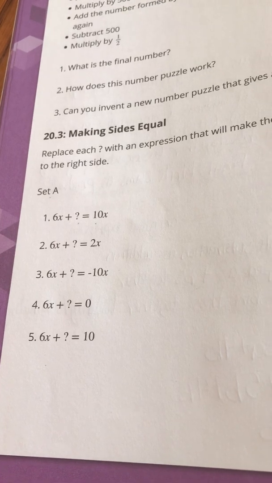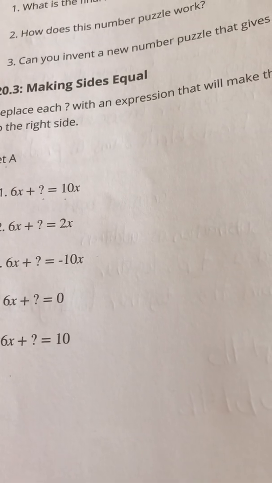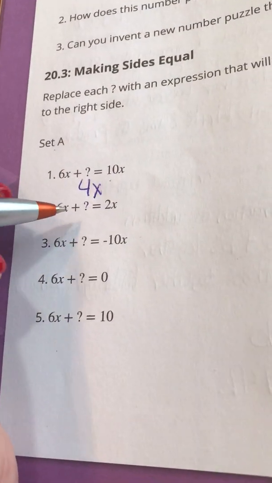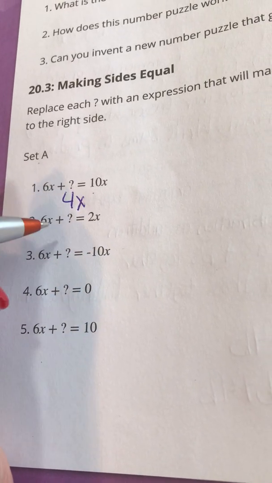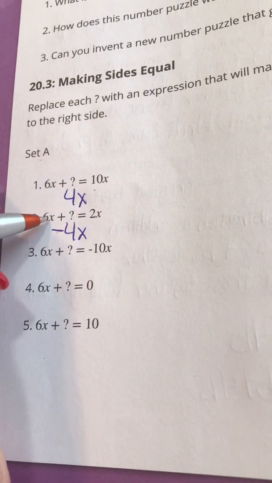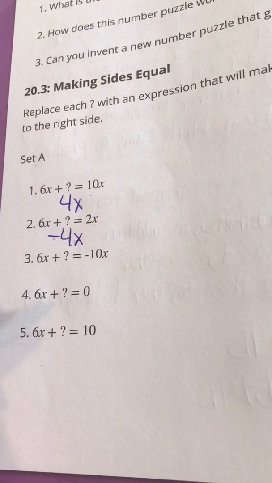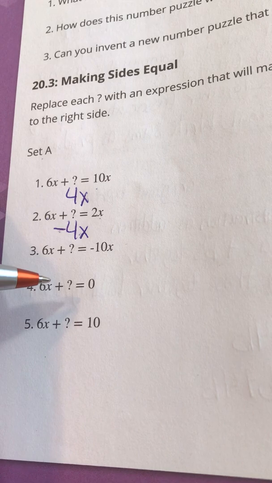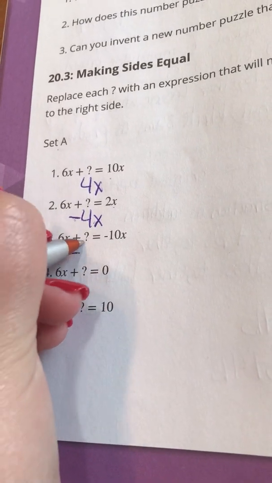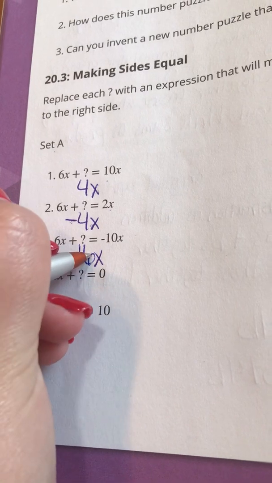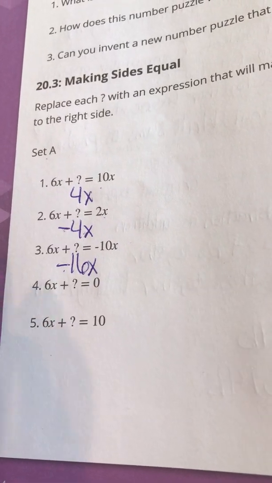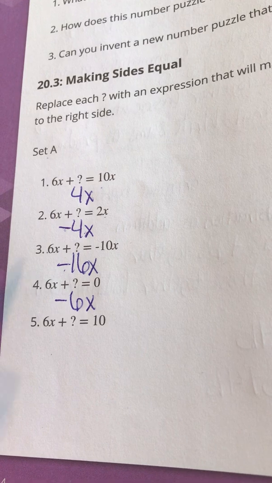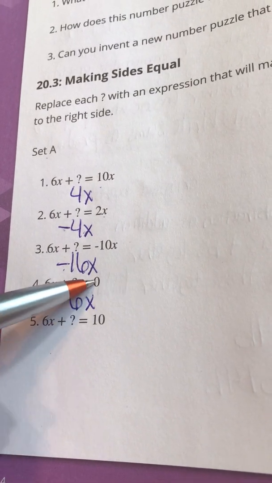So 6x plus blank equals 10x. Well, 6x plus 4x is equal to 10x. 6x plus what equals 2x? Well, if I have a negative 4x, that's like saying 6x minus 4x equals 2x. 6x plus what equals negative 10x? That would be negative 16x. That's like doing 6x minus 16x, which is equal to negative 10x. 6x plus what equals 0? Well, negative 6x, because you have to cancel it out. So 6x minus 6x is 0.